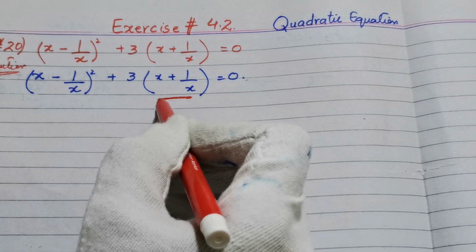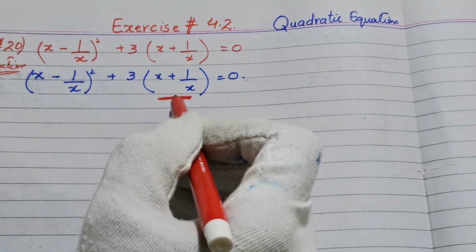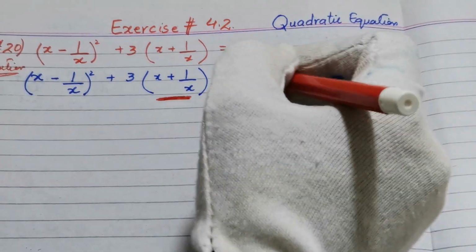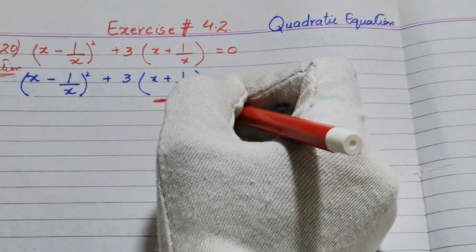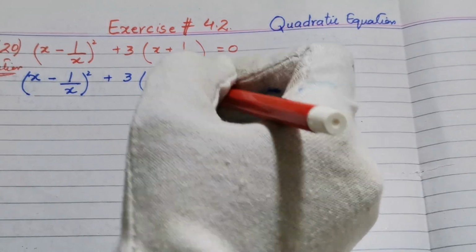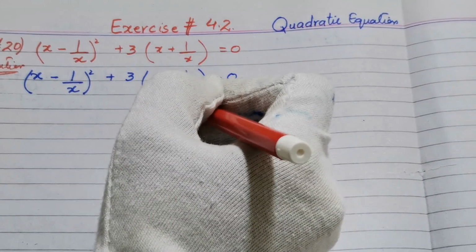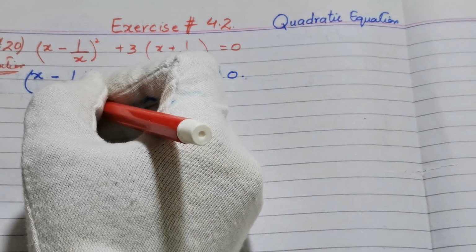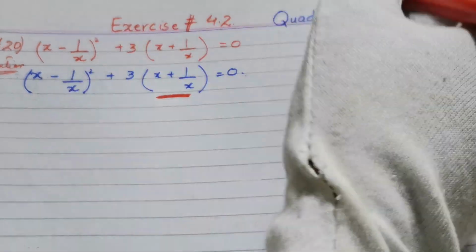First of all, we'll check the midterm. This is our midterm. First term, second term. We always check the second term, and by using this term, we will reach the first term.